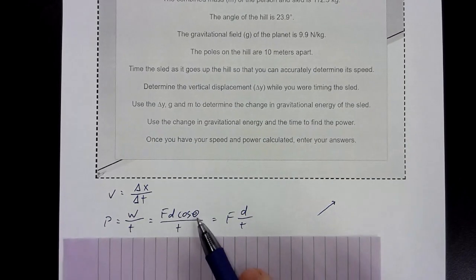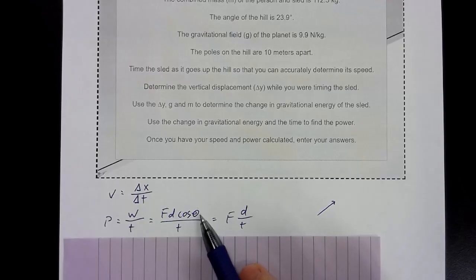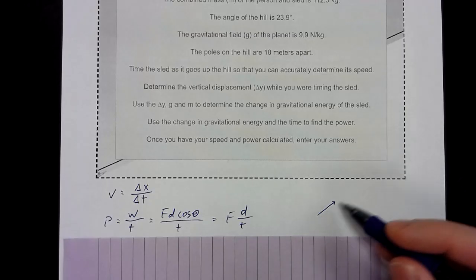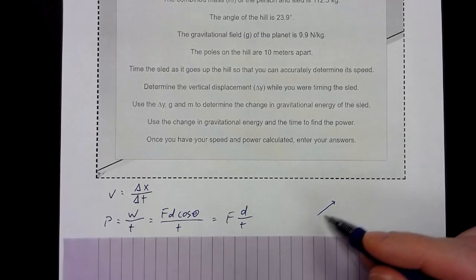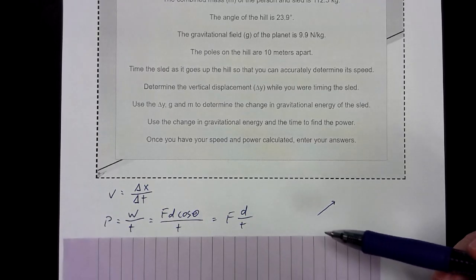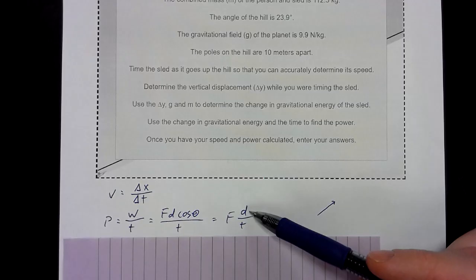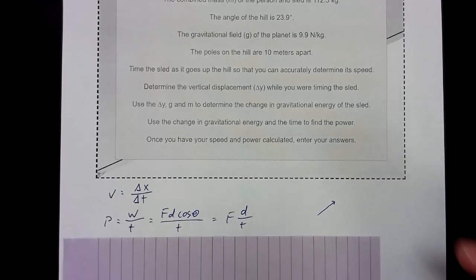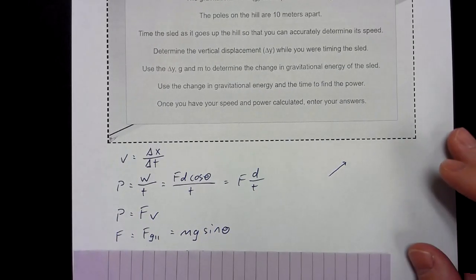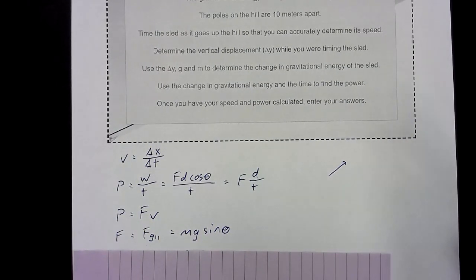So what that means is that there is no angle between the displacement and the application of the force, so that theta would be 0 in this case. Even though we're on a hill, the cable is pulling this way, which is exactly parallel to Billy's displacement. So that means the angle is 0. Then distance divided by time, we know that. That is actually velocity, isn't it? So power then would be the force times the velocity.